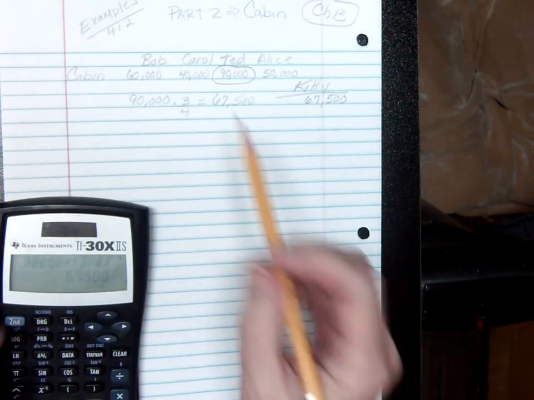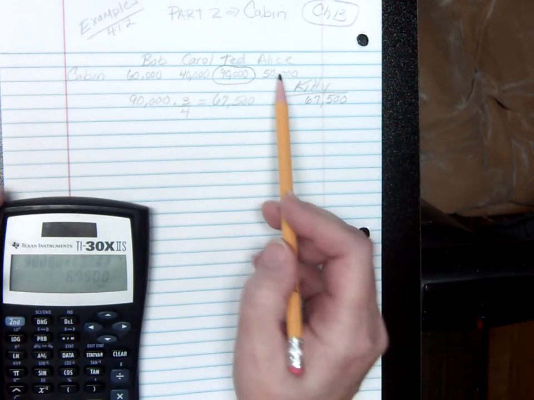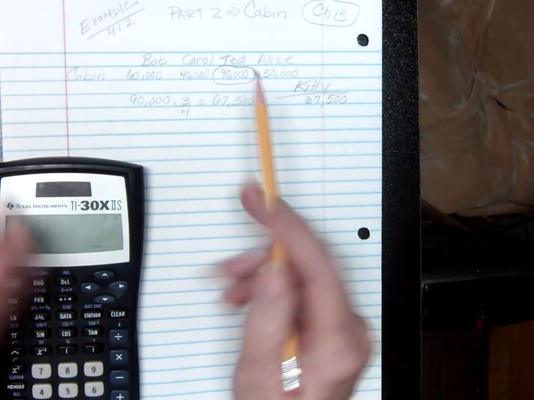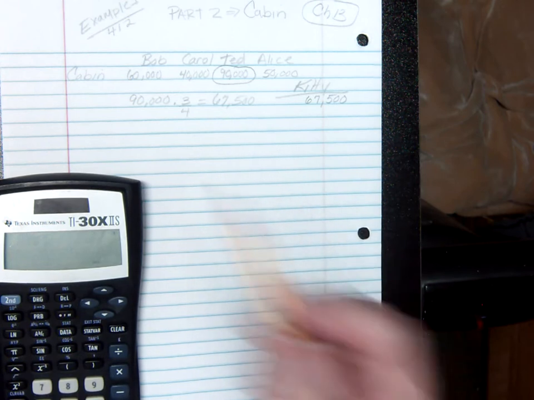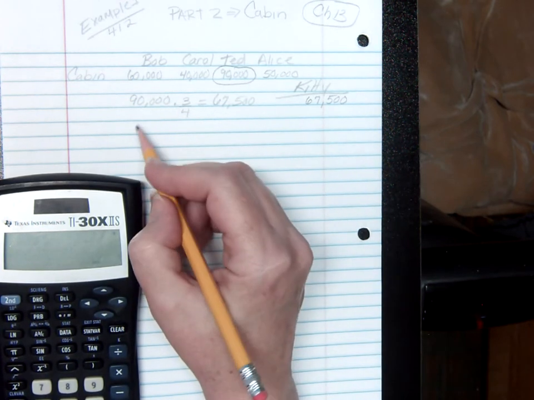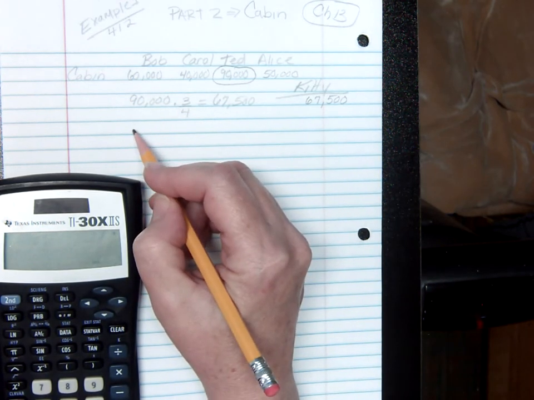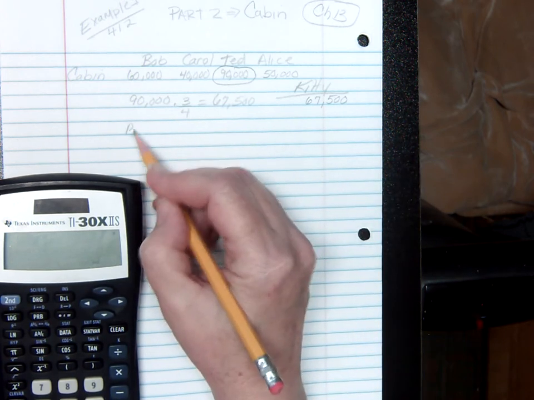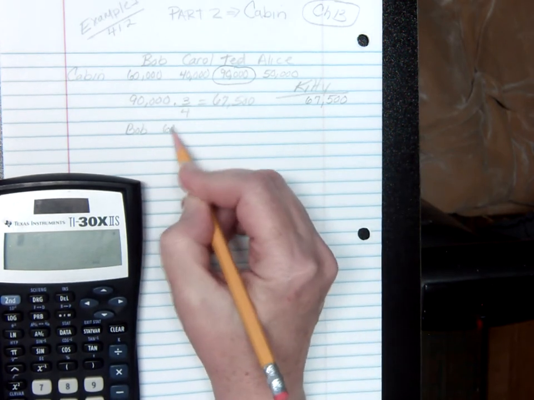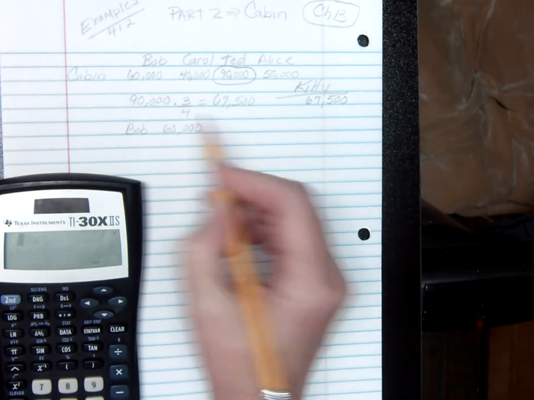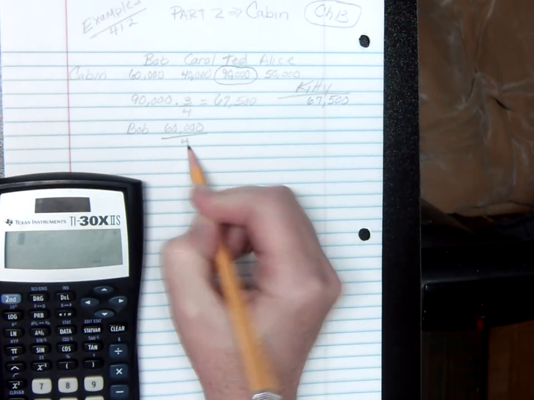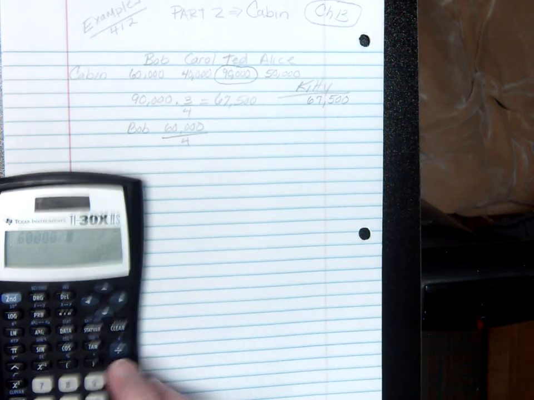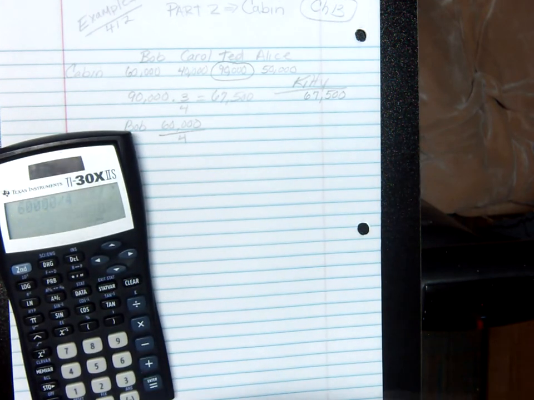Okay, now we're going to take each one of the people who are left and we're going to divide what they felt the cabin was by 4 because they get 1/4 of that value from Ted since Ted gets the cabin. So Bob, we'll look at Bob, says he feels it's worth $60,000. And you can take your $60,000 divided by your 4 to get your $15,000.